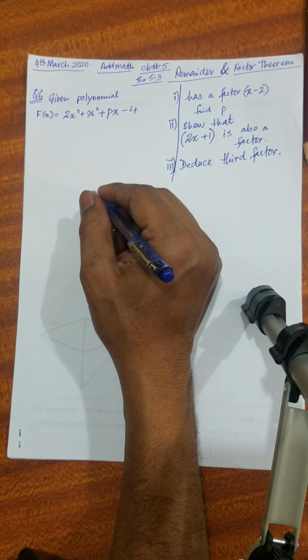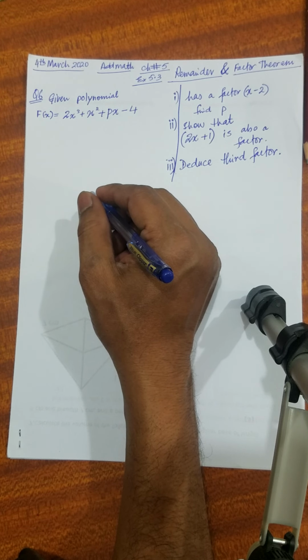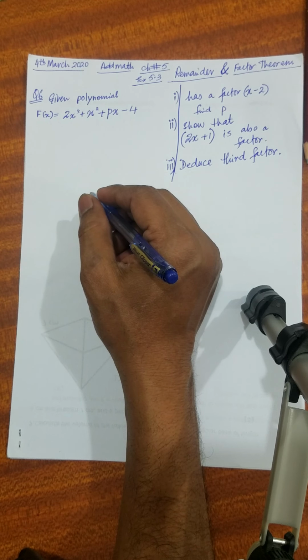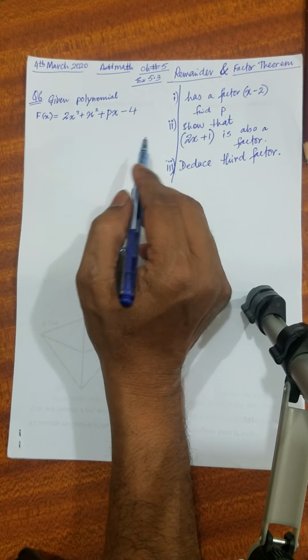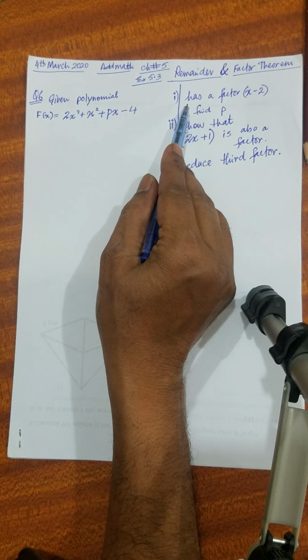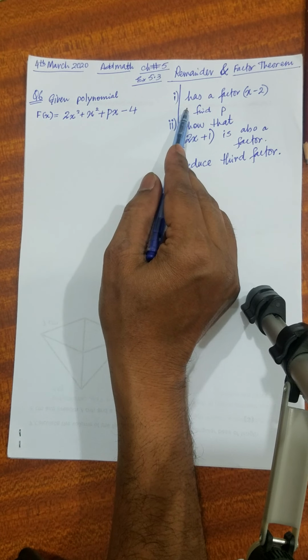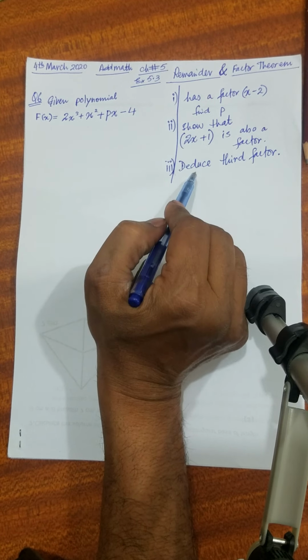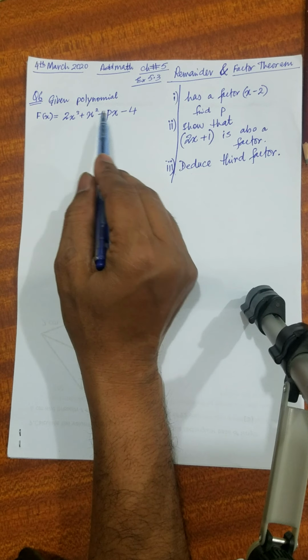It says that the polynomial 2x cubed plus x squared plus px minus 4 has a factor x minus 2. Find the value of p. Show that 2x plus 1 is a factor of the same polynomial and deduce the third factor. So basically this question has 3 parts, and all the 3 parts are related to this polynomial.